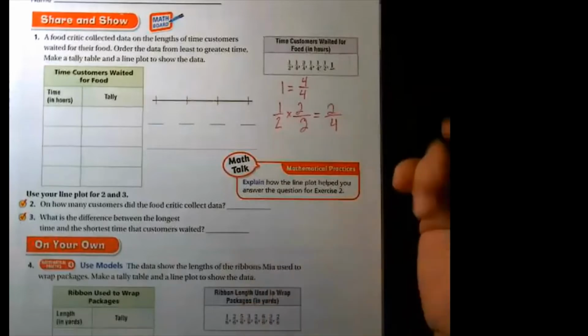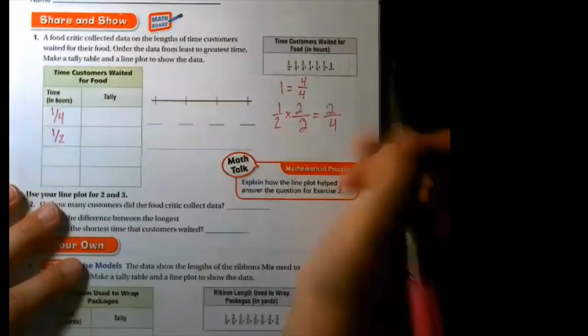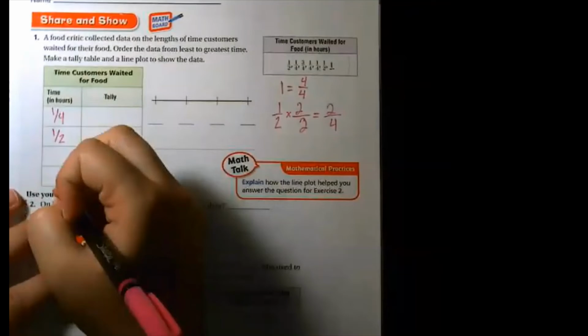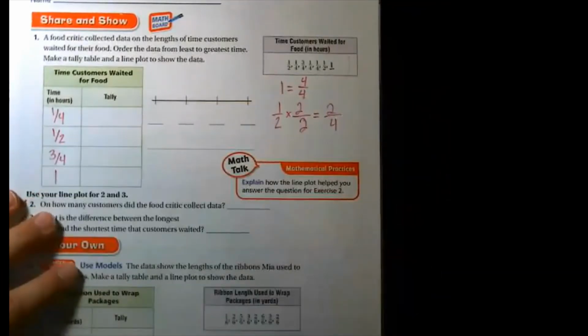So I'm going to put these in order from least to greatest. What is the smallest of those fractions? Good, 1/4. My next fraction would be, good, 1/2, which is the same thing as 2/4. I'm going to keep it as a half because that's how it's written in my problem. Next would be, good, 3/4. And finally, I would have 4/4, which is equal to a 1 in my problem.